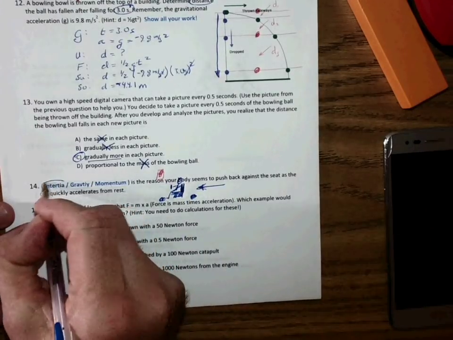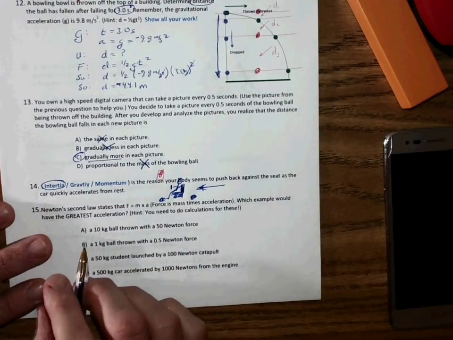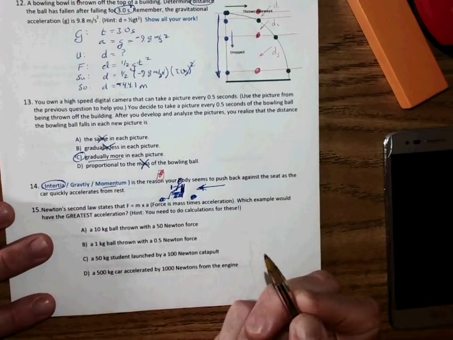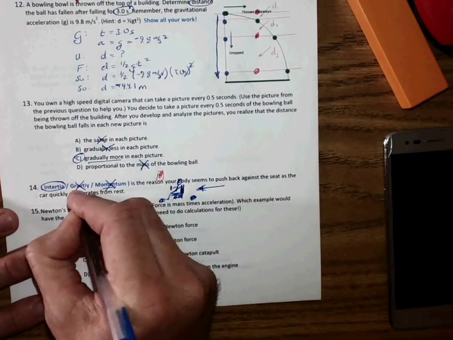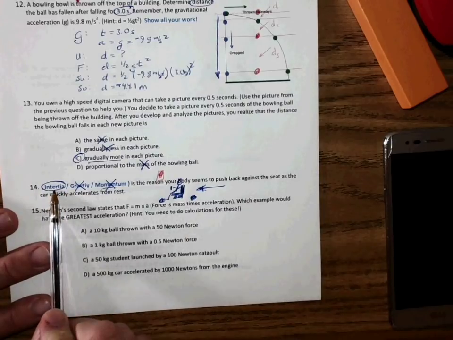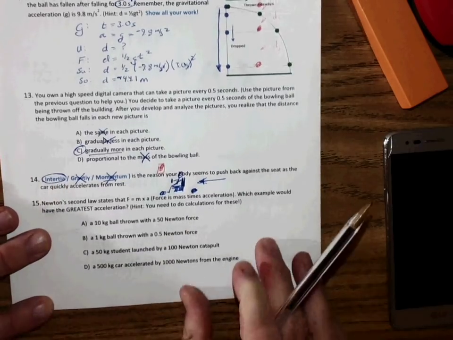So why does that happen? Inertia. We're actually going to study momentum in January, and gravity is always down. So this is definitely forward for a couple different reasons.